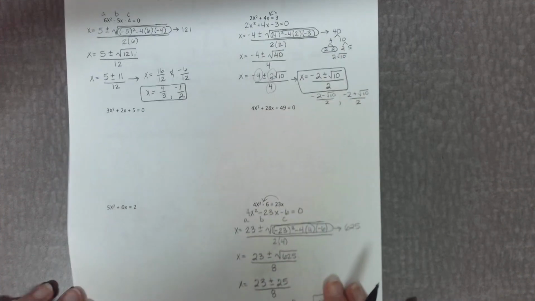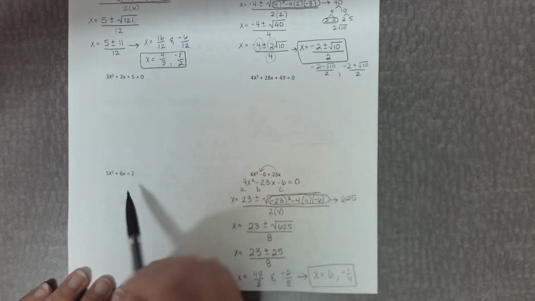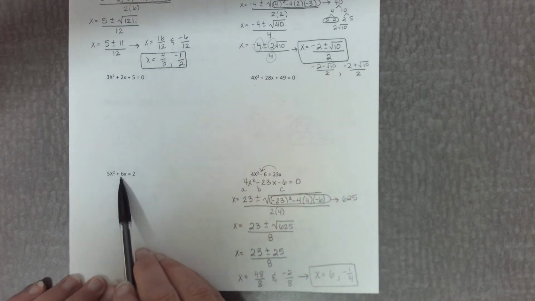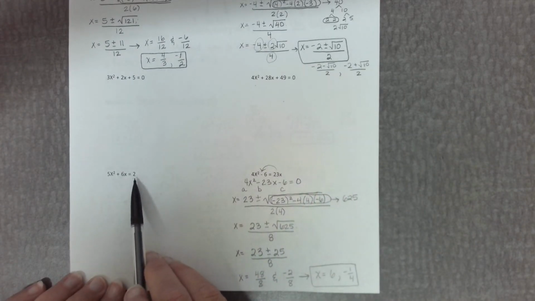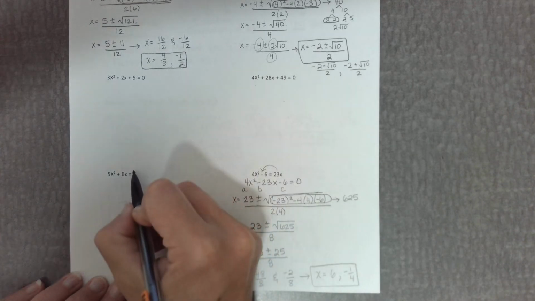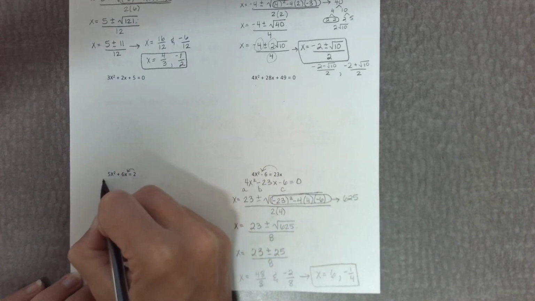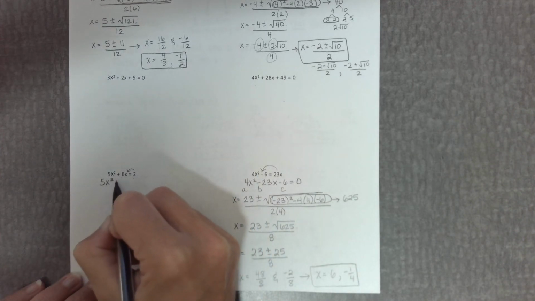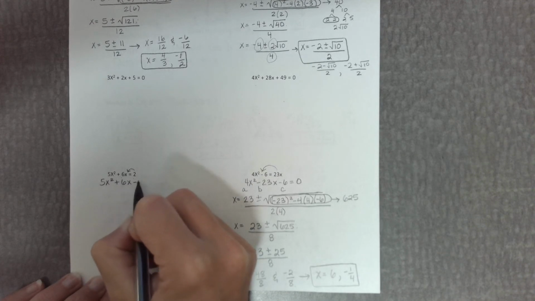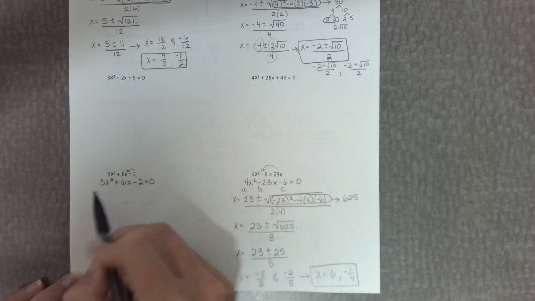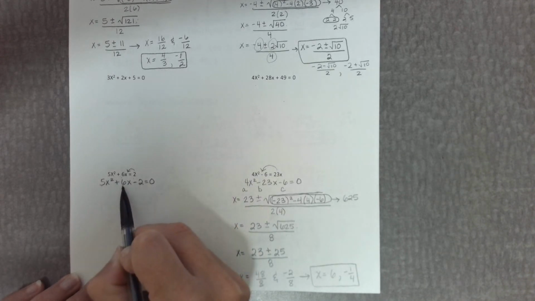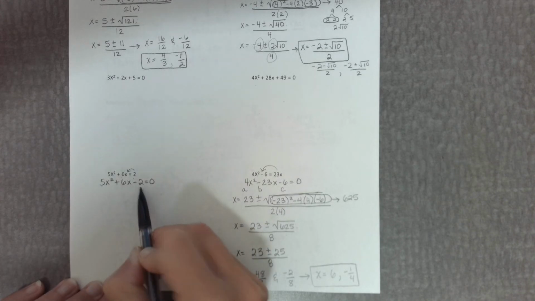And then if you'll go down to the bottom to 5x squared plus 6x equals 2, this is another one that's going to come out that way. Subtract the 2 over. We're going to have 5x squared plus 6x minus 2 equals 0. So A is 5, B is 6, and C is negative 2.